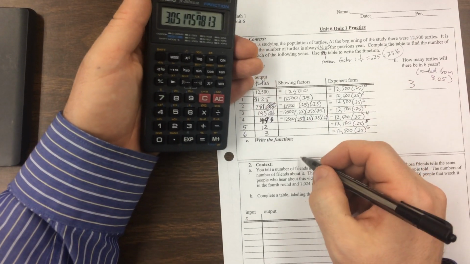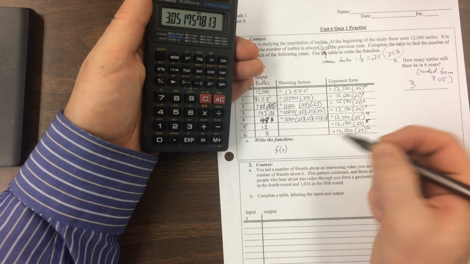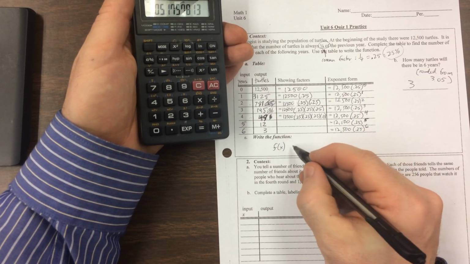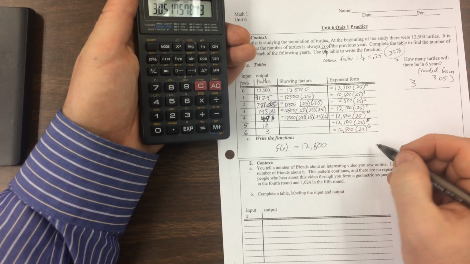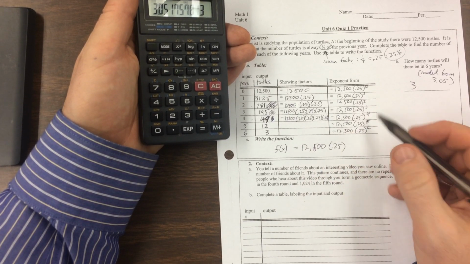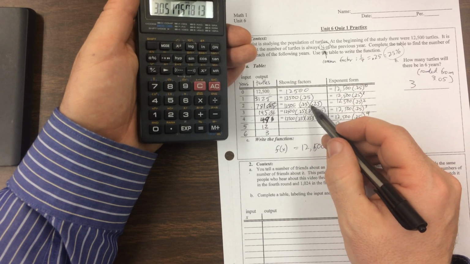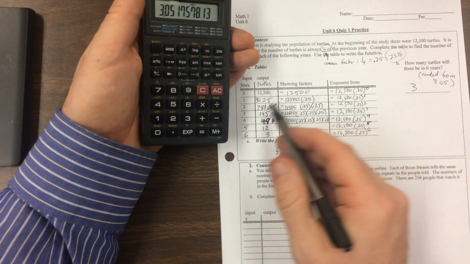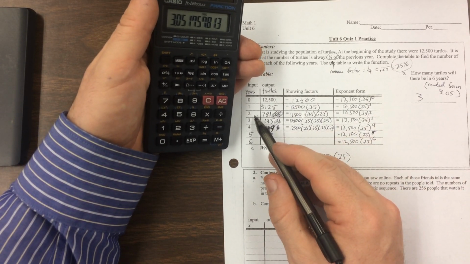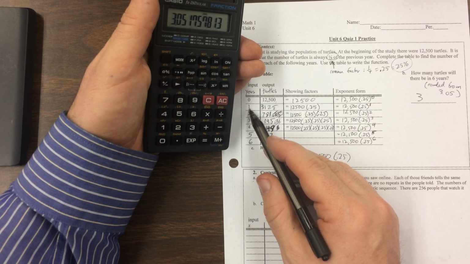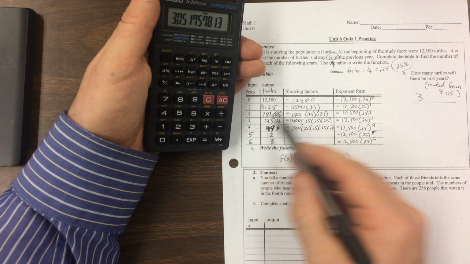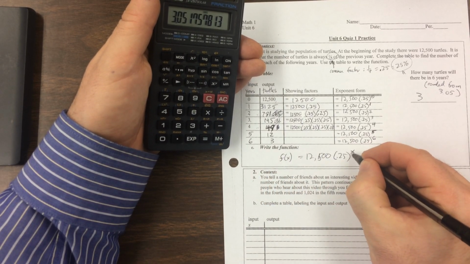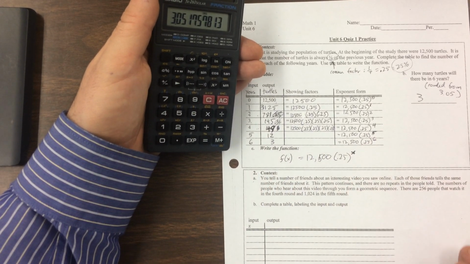So you can see our function is whenever we have the number of years, what we do first is we take 12,500 and then we multiply it by 0.25 a certain number of times. And that number of times is exactly the same as the number of years. So we multiplied it once for 1 year, twice for 2 years, 3 times for 3 years. So it's whatever x is, that's what our exponent's going to be.